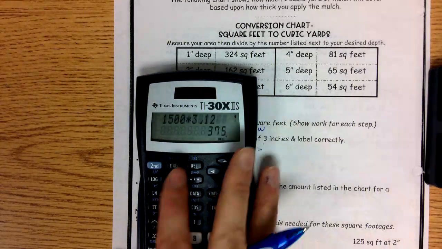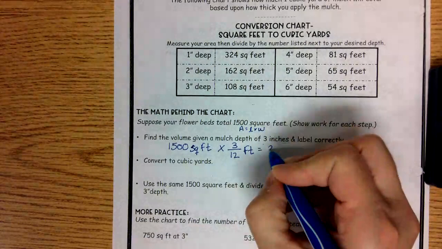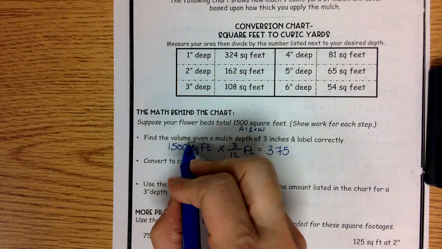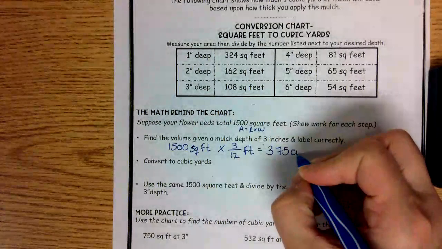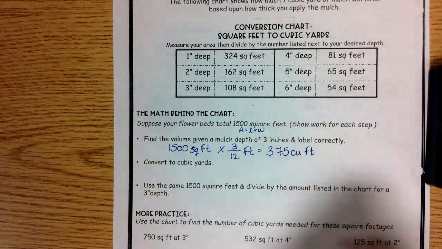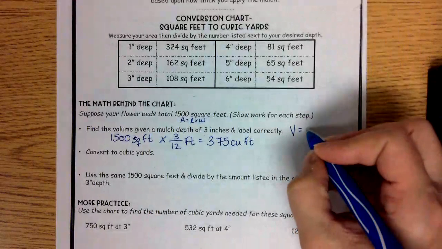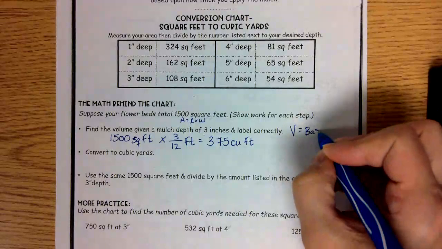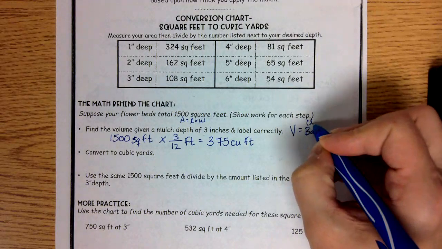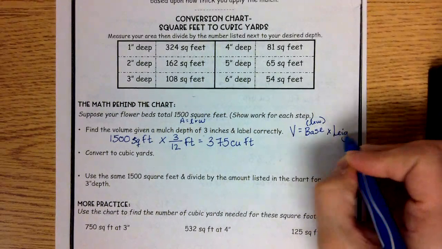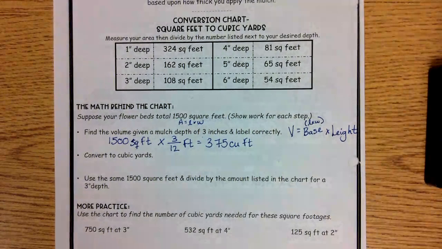And we get 375. And we just found our volume. So that is cubic feet, right? Volume, friendly reminders, is base area, which is length times width times height. That's what we just did.